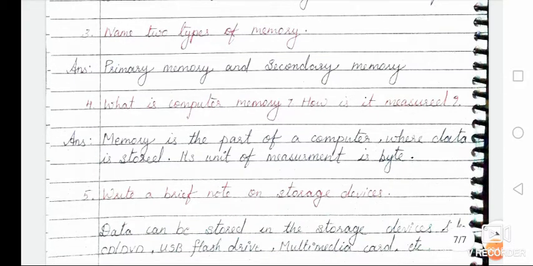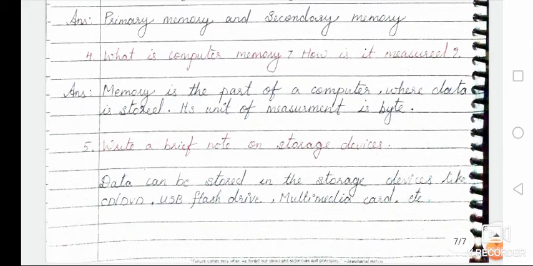Question number 4, what is computer memory and how is it measured? Answer is memory is the part of a computer where data is stored and its unit of measurement is byte. Question number 5, write a brief note on storage devices. Data can be stored in storage devices like CD or DVD, USB flash drive, multimedia card, etc.